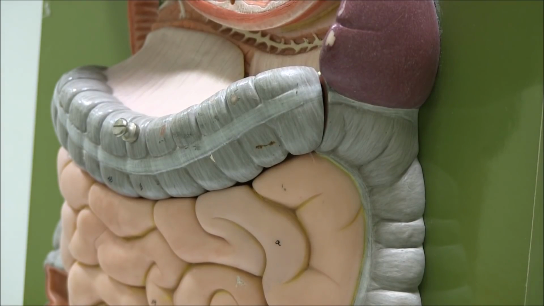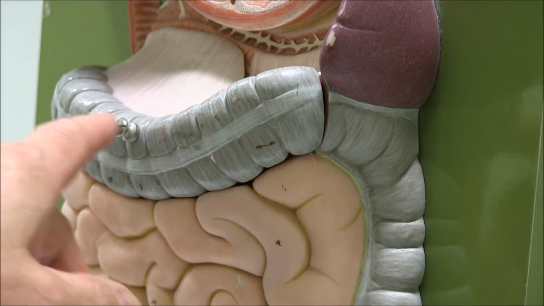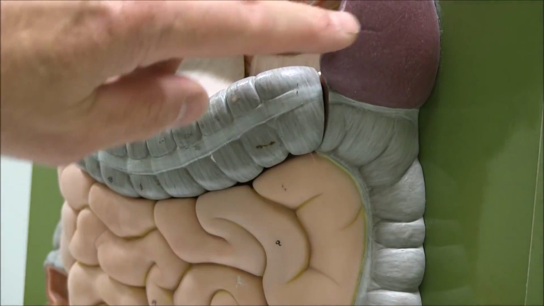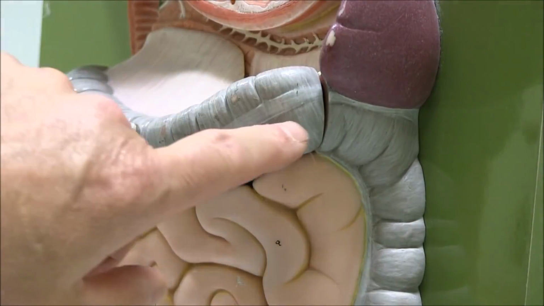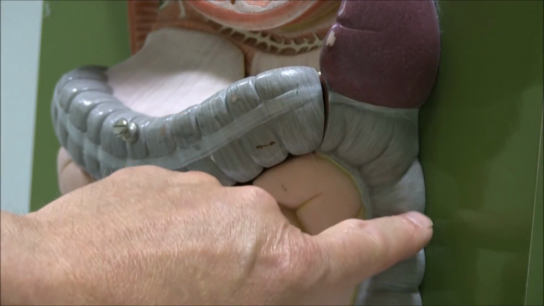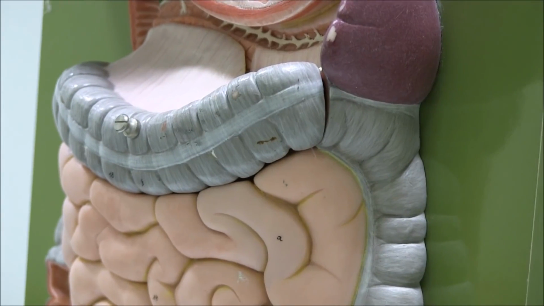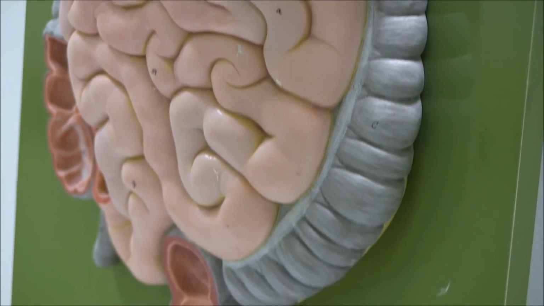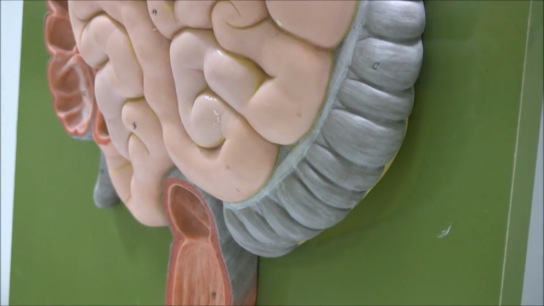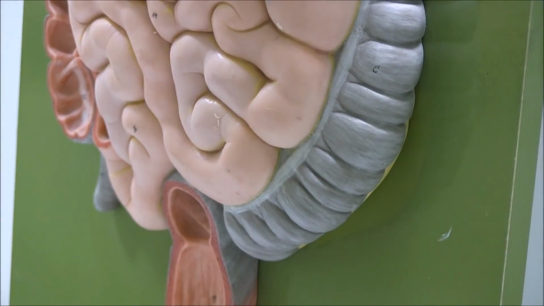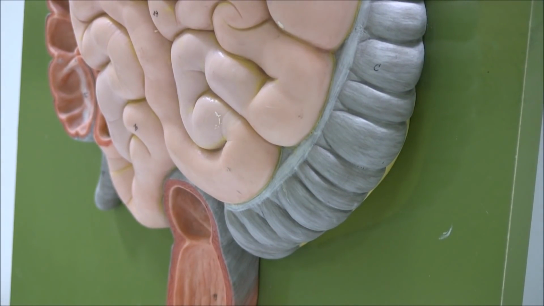Now here we get a better view of the descending colon. So we have the transverse colon here. This organ is the spleen. This is the splenic flexure. And this is the descending colon going down the side of the abdominal cavity. And then it deflects posteriorly and becomes the sigmoid colon.